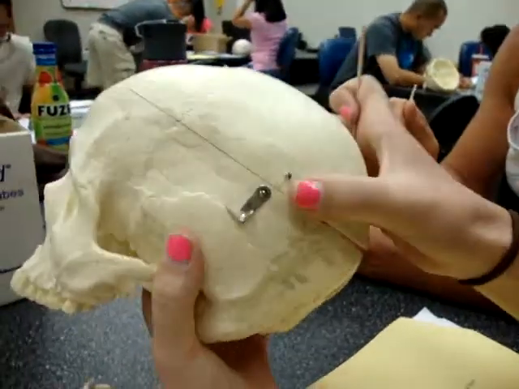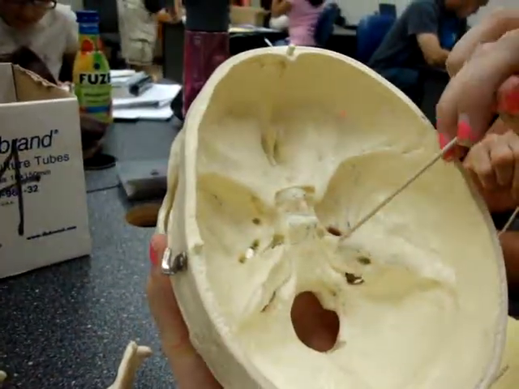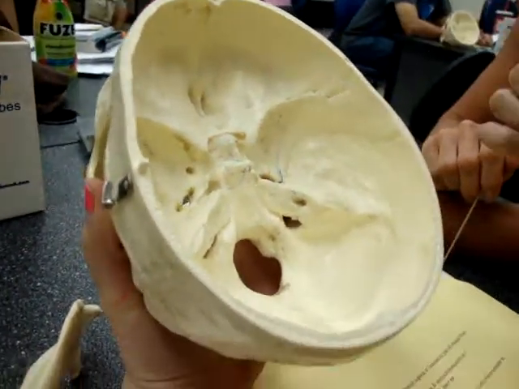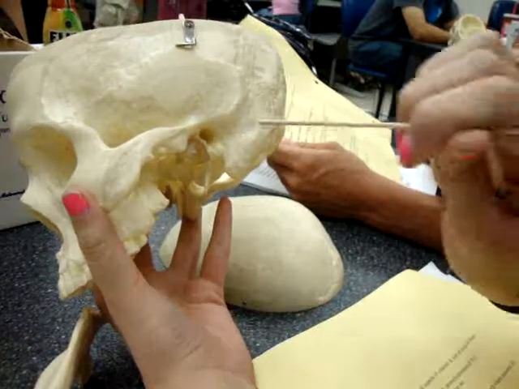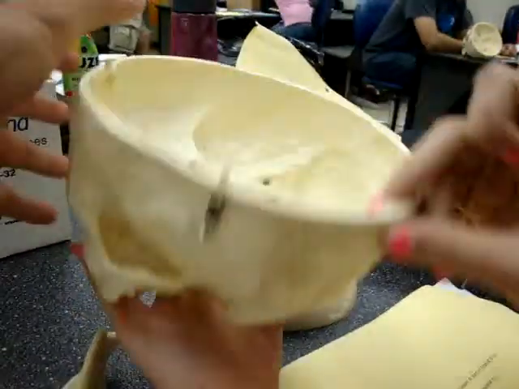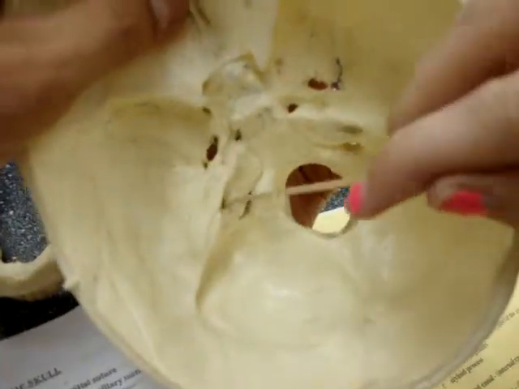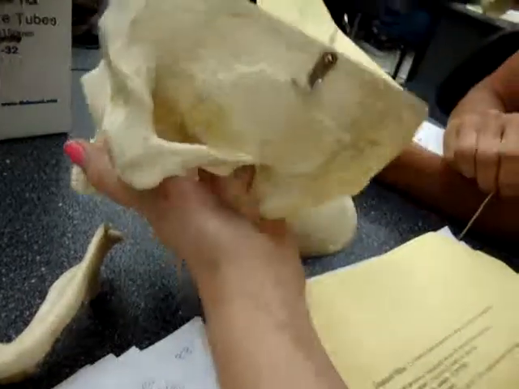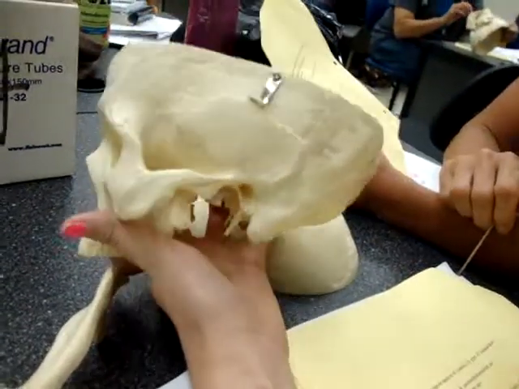The petrous portion is this, the rocks. The internal acoustic meatus. Let's see this one. That's external, but we need to know that one. Internal is this one. And that's where cranial nerve 8 comes through. So this is internal, this is external acoustic meatus.